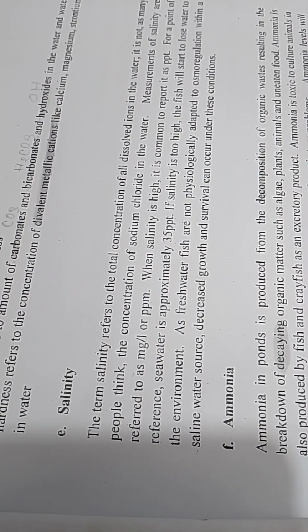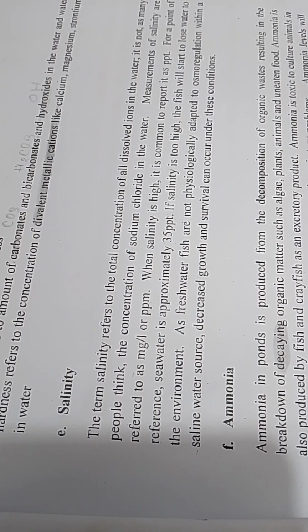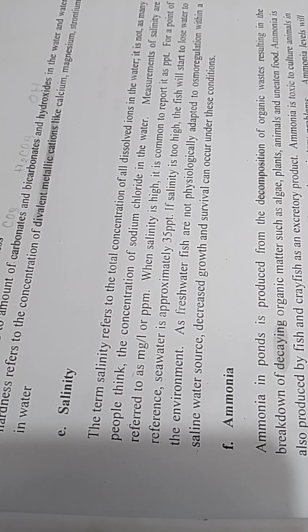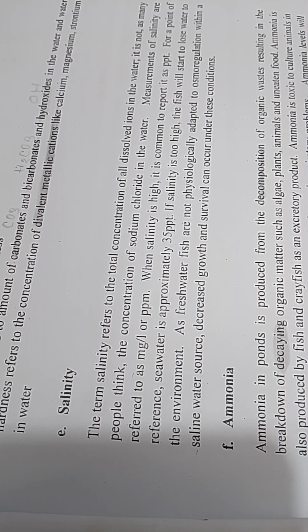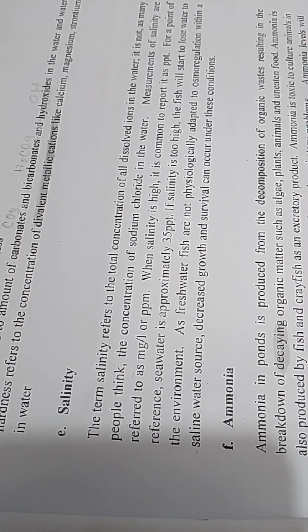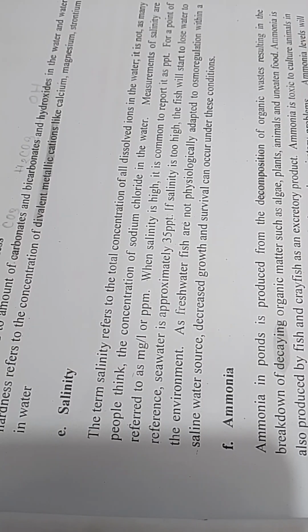Salinity. In terms of salinity, it refers to the total concentration of all dissolved ions in the water. It is not, as many people think, the concentration of sodium chloride in water. Measurements of salinity are referred to as milligrams per liter or ppm. When salinity is high, it is common to report it as ppt. For a point of reference, seawater is approximately 35 ppt.